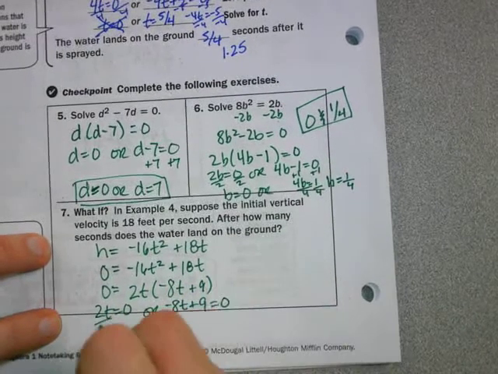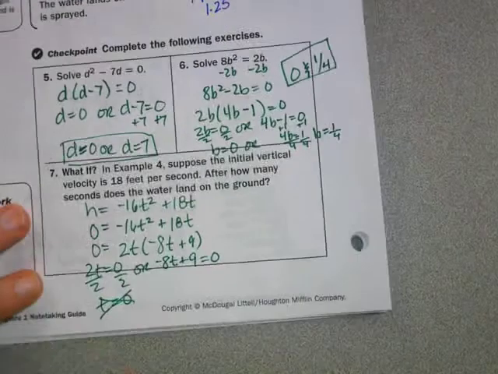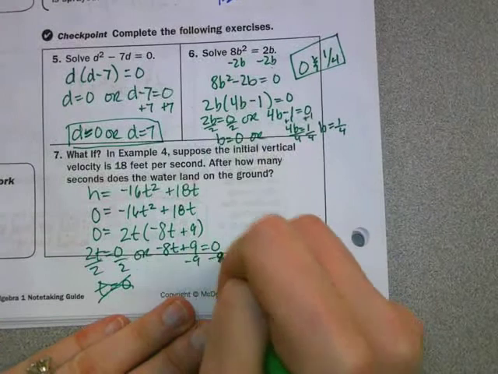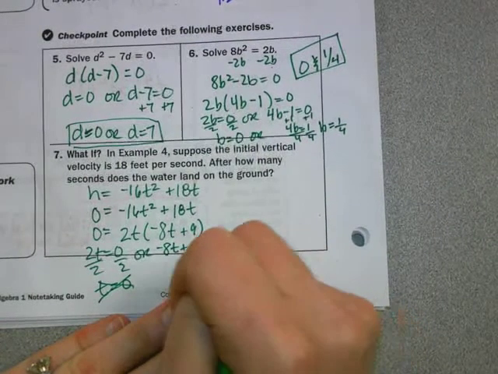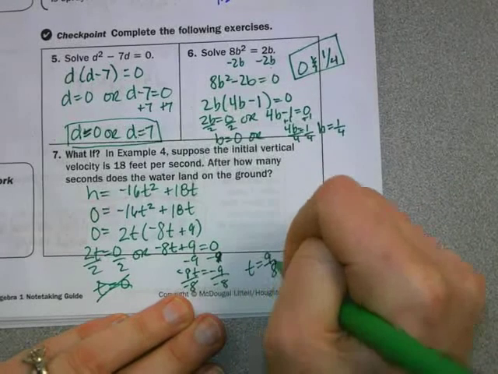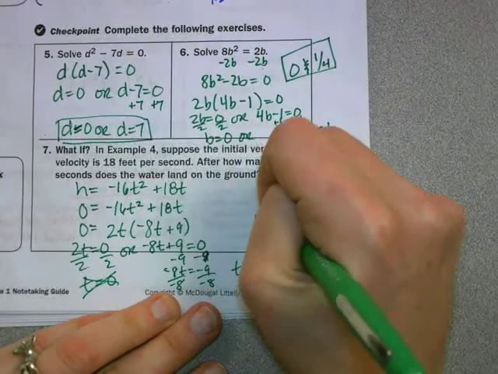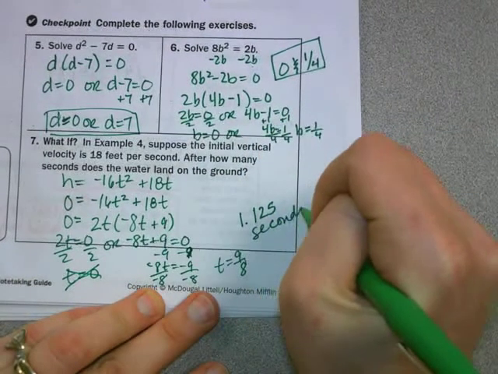T is 0, which we already know it's not going to be 0, right? Or, oops, a 9 there. Negative 8t equals negative 9. So t equals 9/8 seconds, which will divide out, and it's going to be 1.125 seconds. All right, great job. Those are your notes. Continue to the next step.